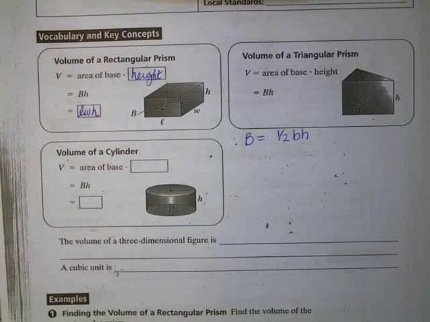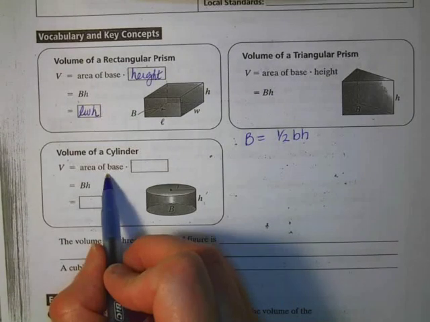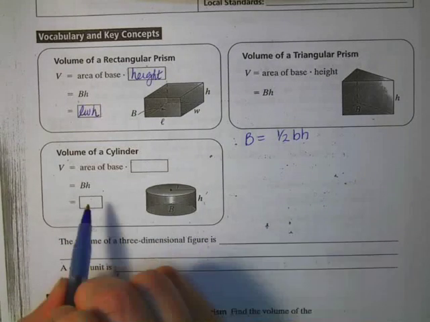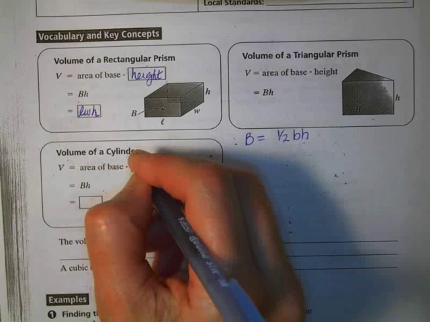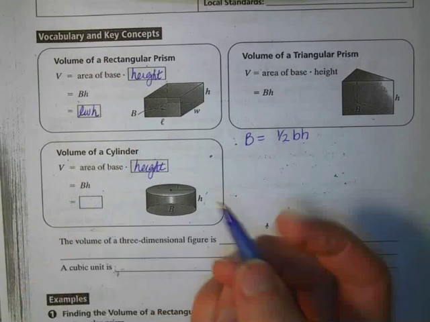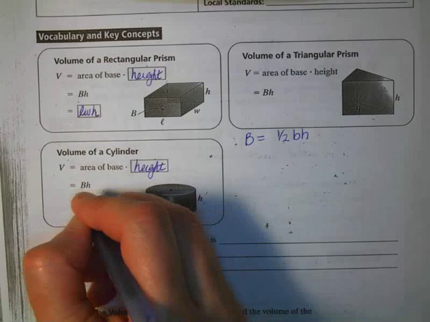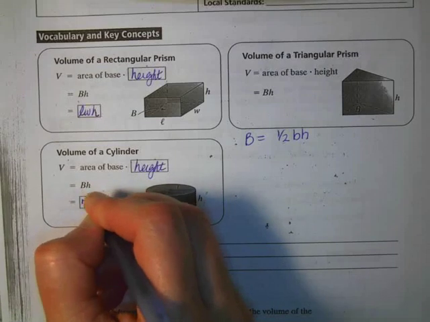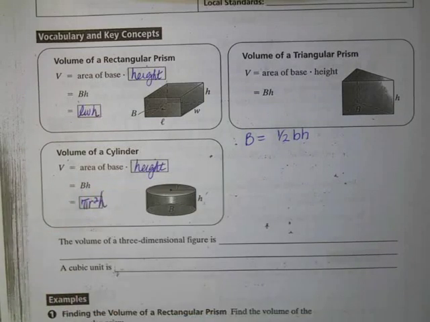The volume of a cylinder, again, is the area of its base, which is a circle, times the height of that cylinder. B for the area of the base is going to be pi r squared. Pi r squared times H is another way to think of the volume of a cylinder.